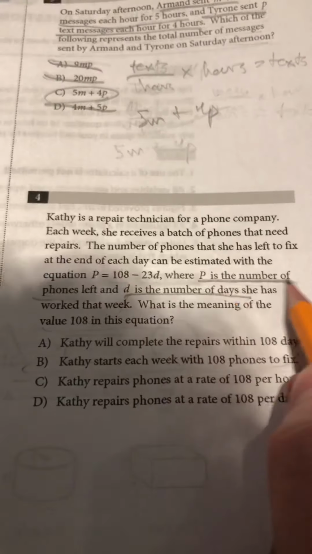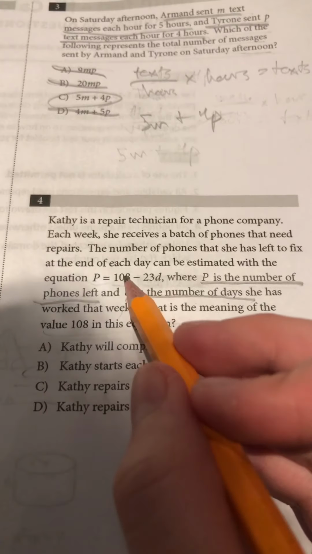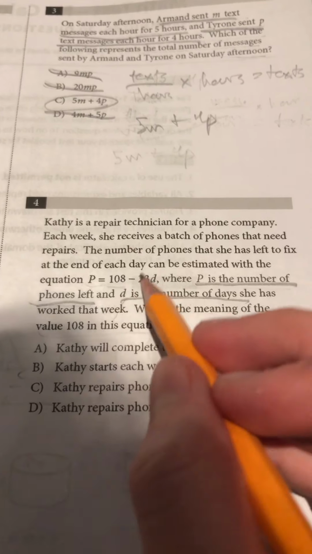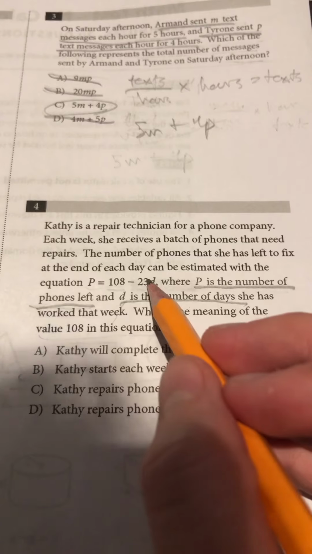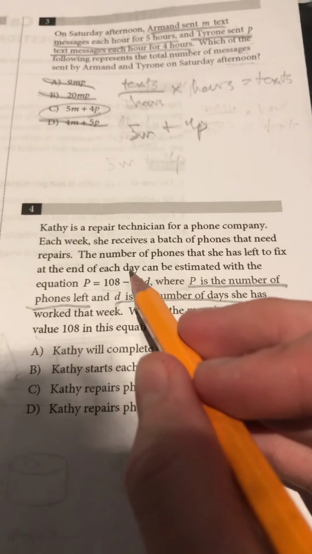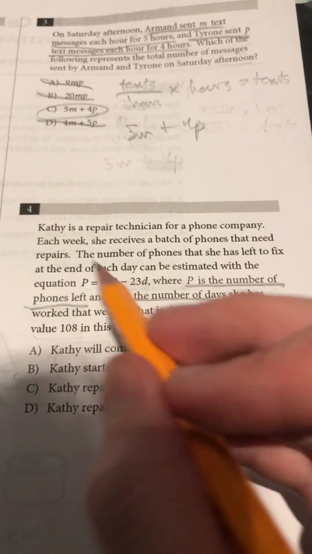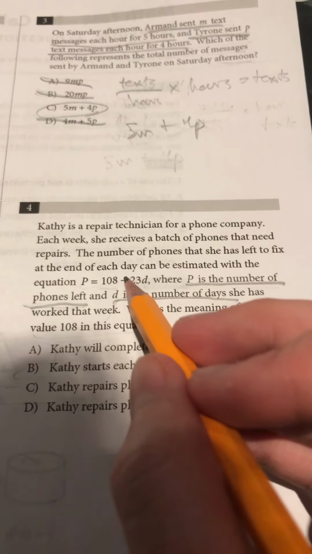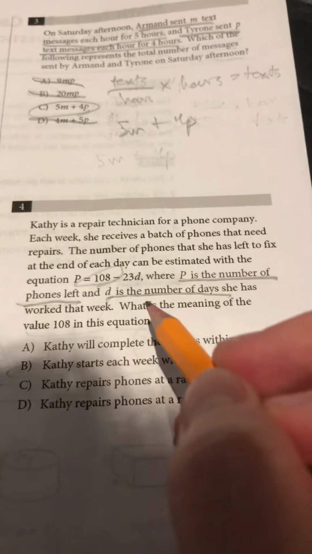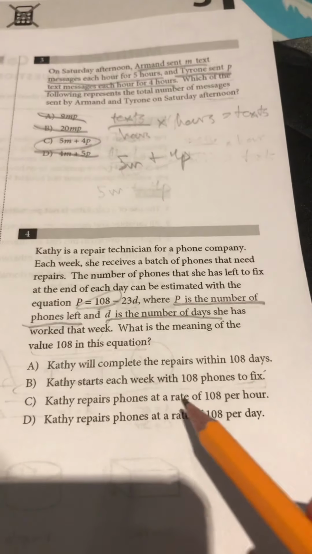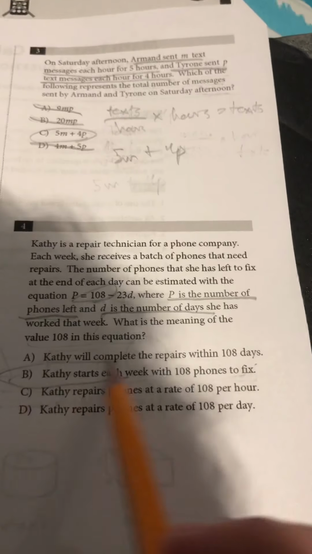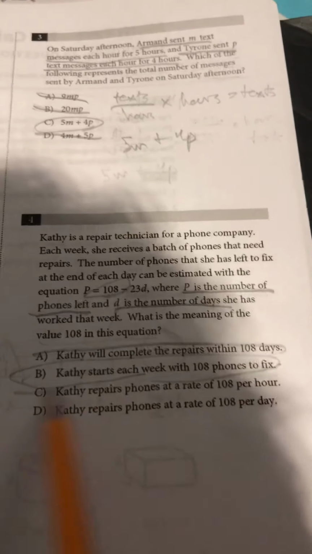Well, if P is the number of phones left, then basically 108 is going to be the amount of phones that she started out with. Negative 23D simply means that for every day she works, she's going to have 23 fewer phones to fix, right? So she'll fix 23 phones within a day. So in other words, 108 is the amount of phones that she starts out with to fix, or choice B. You could just cross this out.